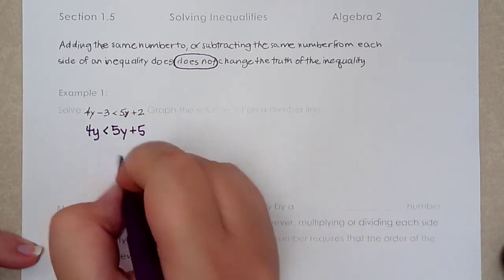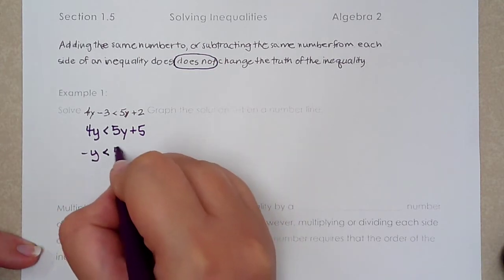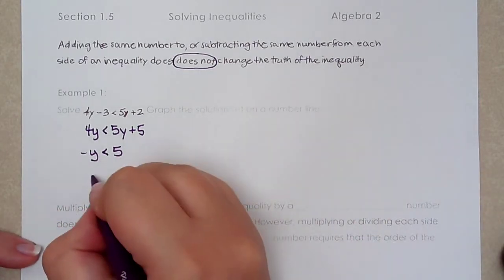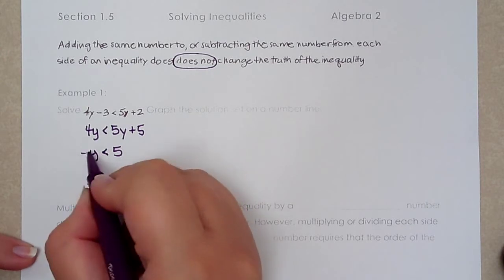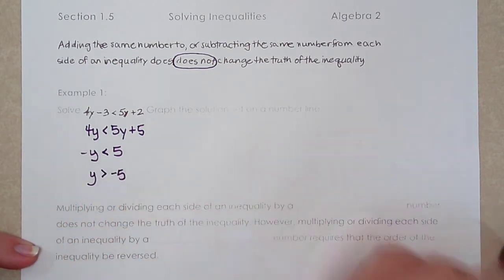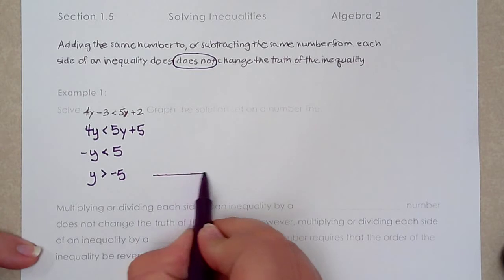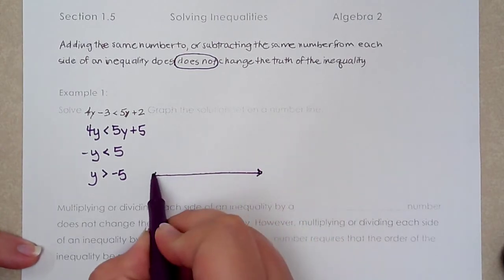I'm going to move the 5y to the other side, so we get negative y is less than positive 5. And then, of course, remember when we divide or multiply by a negative, that sign has to flip. So our final answer is y is greater than negative 5. And then graphing it on a number line looks like this.